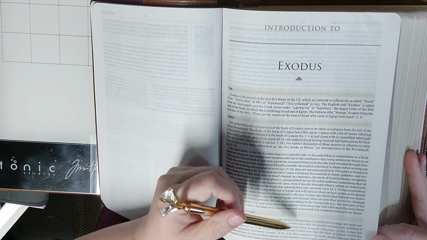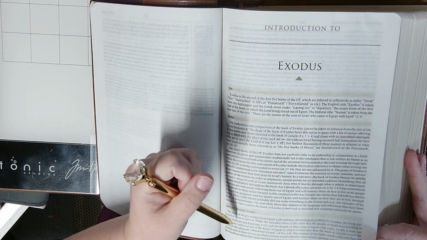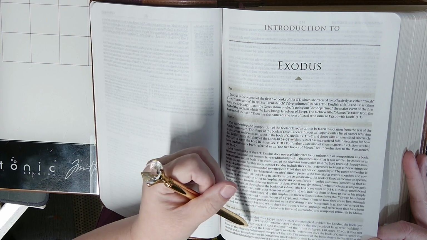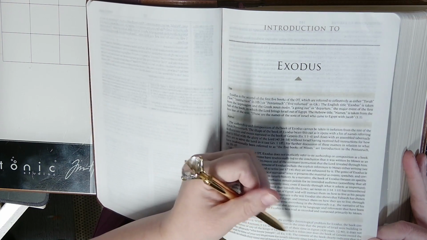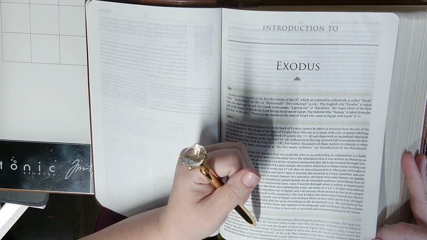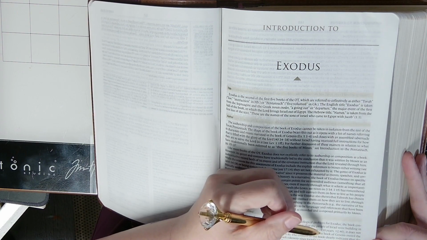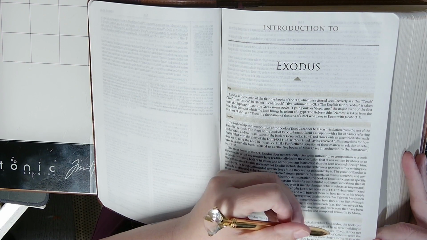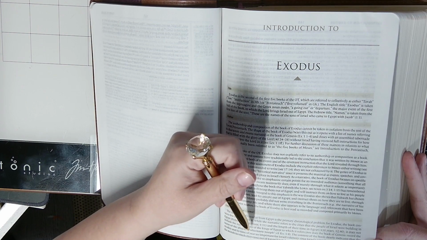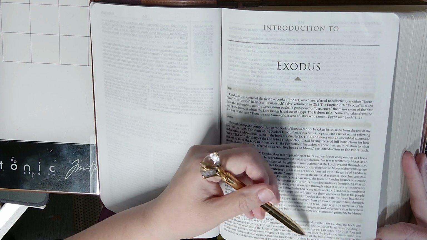While the narrative refers to the cities that the people of Israel were building in Egypt (Pithom and Ramses, also spelled Ramesses or Raamses) and the length of their time in Egypt (430 years), it does not include the names of any of the kings of Egypt to which it refers.